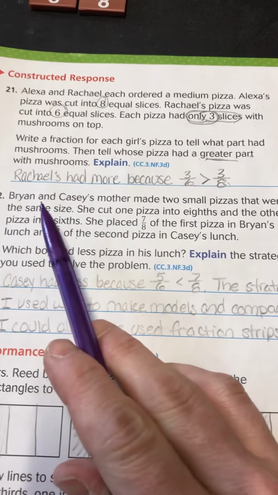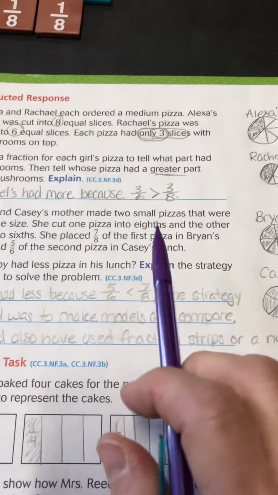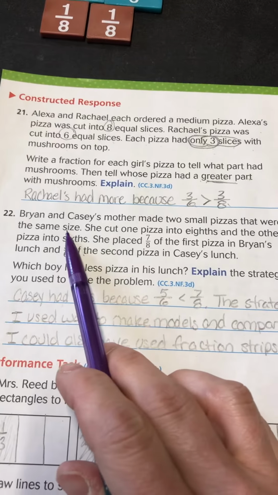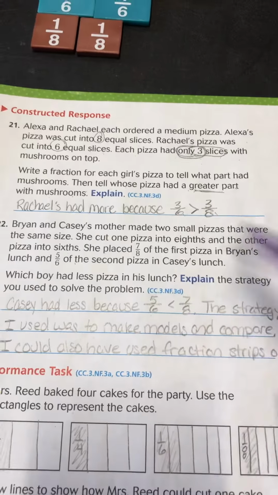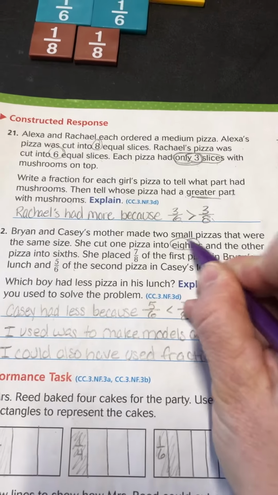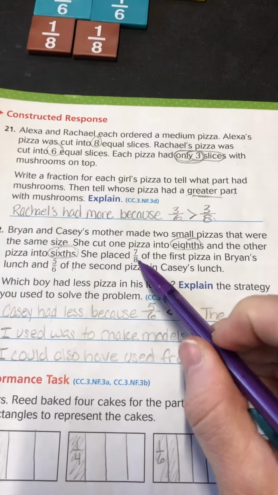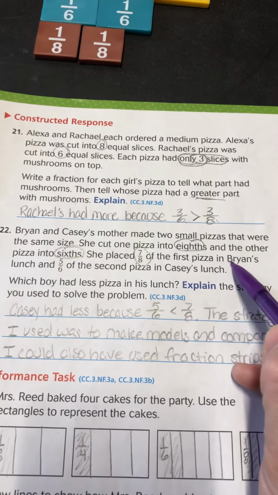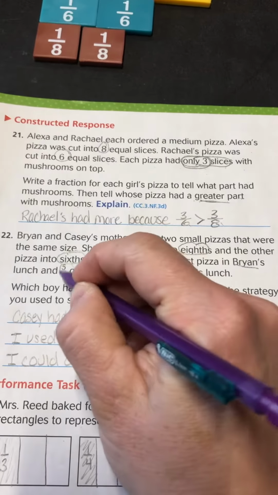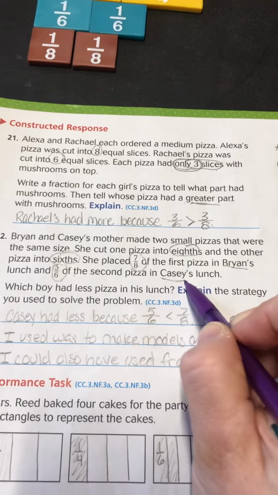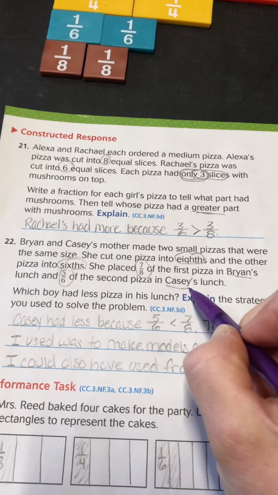Number 22. Brian and Casey's mother made 2 small pizzas that were the same size. She cut one pizza into 8s, I'm going to circle that, and the other pizza into 6s. She placed 7/8 of the first pizza in Brian's lunch and 5/6 of the second pizza in Casey's lunch. Whew, we got a lot of numbers here.